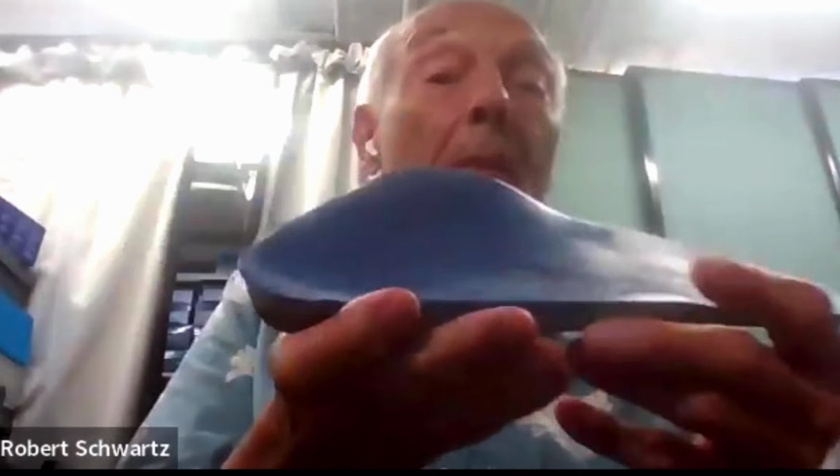So the first thing I would do with this is put a new top cover on and change it, and use the same material you just demonstrated. I think I would add a metatarsal pad just looking at this.